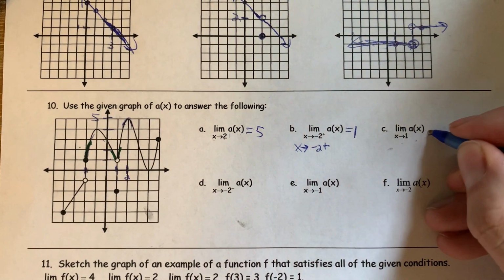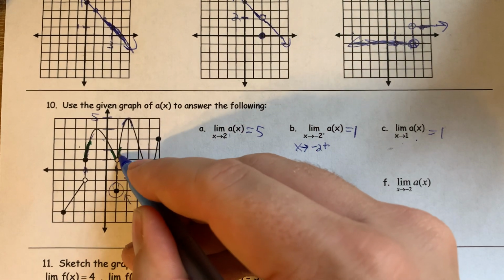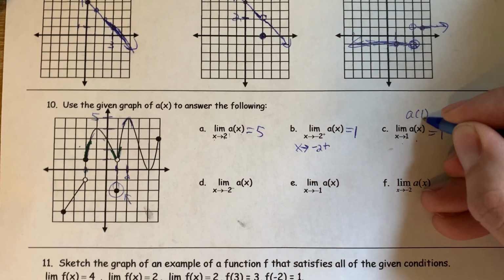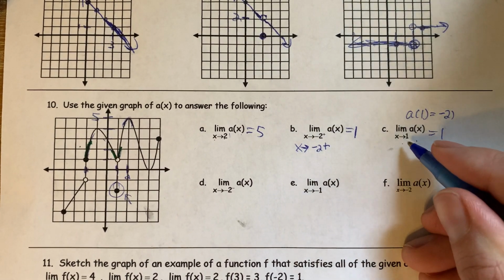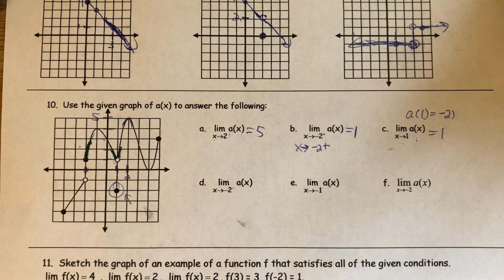And notice that it doesn't matter that the actual y value is down here. Limits are about what happens when we get close, not what happens when we're actually there. A of 1 would equal -2, but the limit as x approaches 1, as you get really close to 1, the y values are getting close to 1.